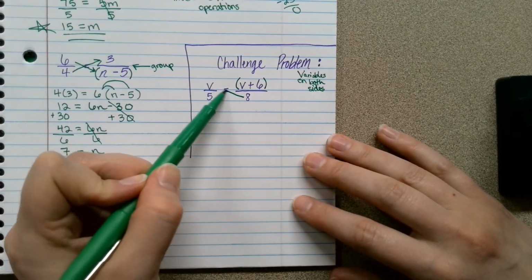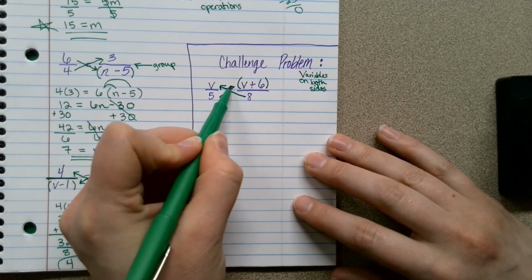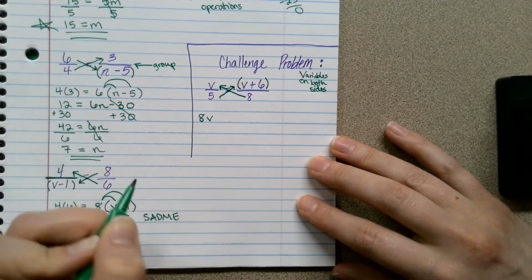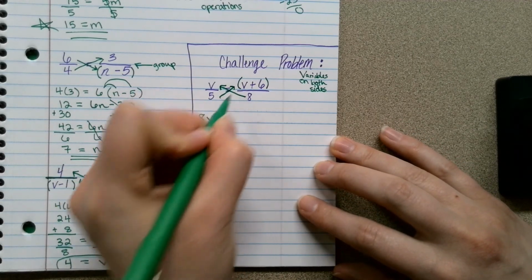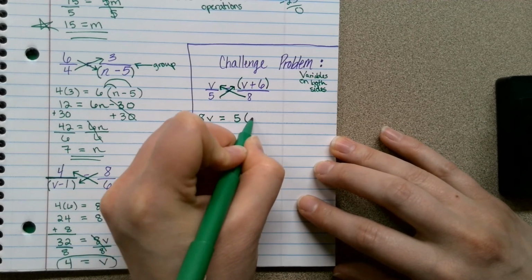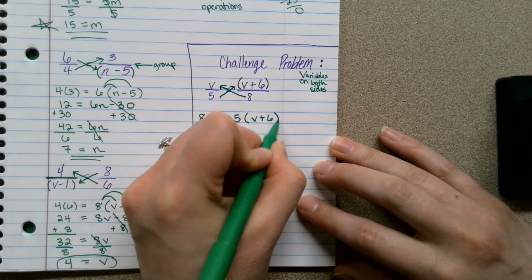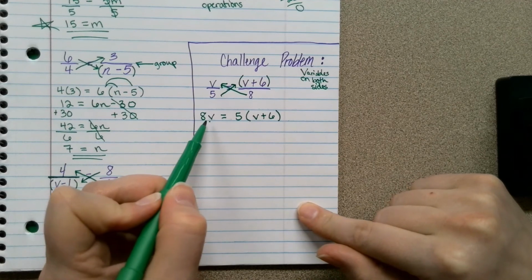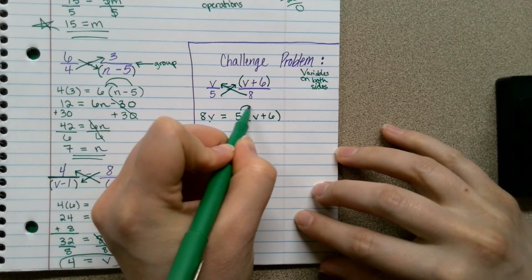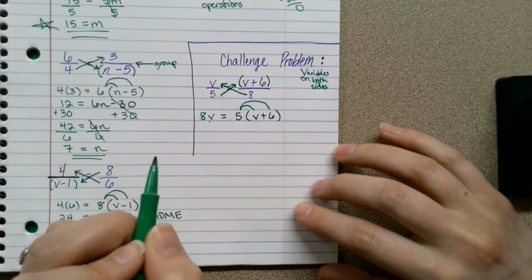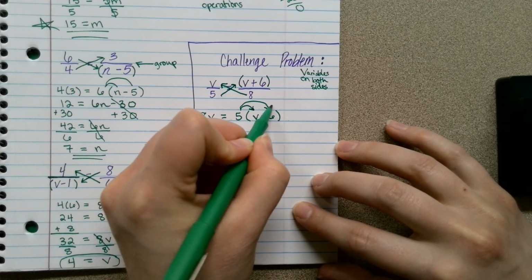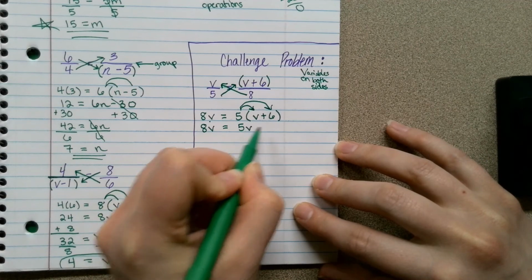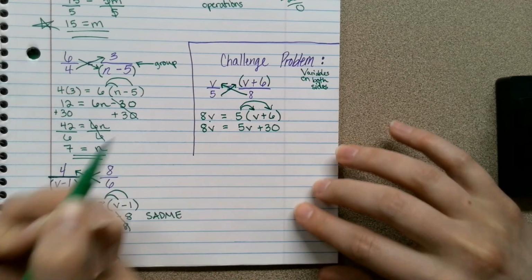We're going to multiply diagonally, just like we would have before, showing 8 times v would need to look like 8v. We still need to multiply 5 times the group, which would look like this. So now, since there's a variable on both sides, we can't simplify 8v. So the first thing we can simplify is getting rid of the parentheses through distributing. So we'll have 8v is equal to 5 times v plus 30.